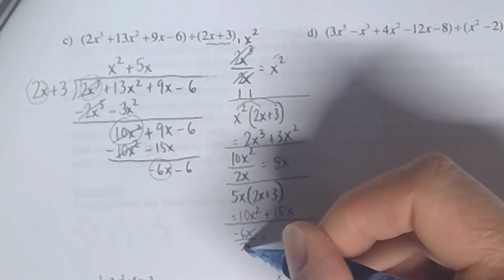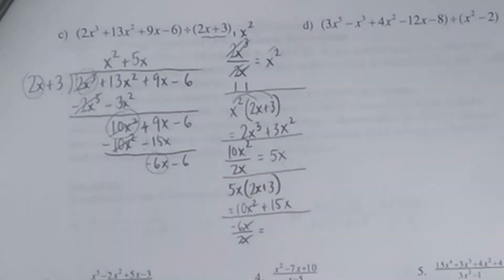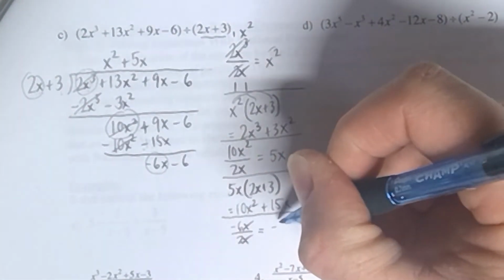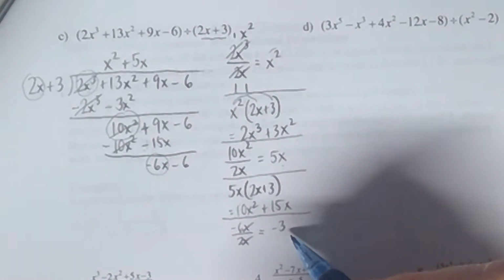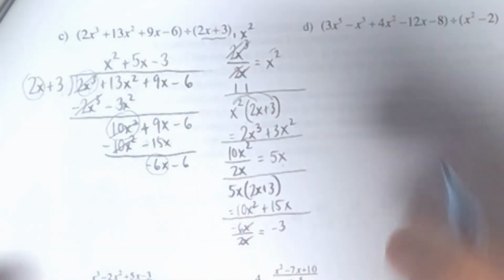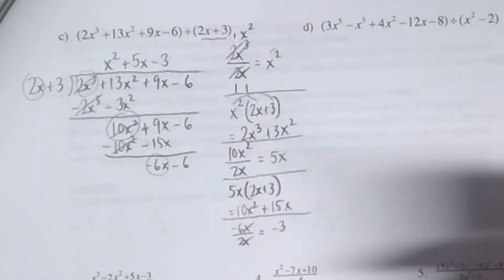Well, the x's cancel completely, and we know that the negative 6 and the 2 are going to reduce down to negative 3 over 1. So since the x's cancel completely, the whole thing is just equal to negative 3. Because it's negative 3, I'm going to write down minus 3 up there right behind the stuff that I already have up there. And then what?